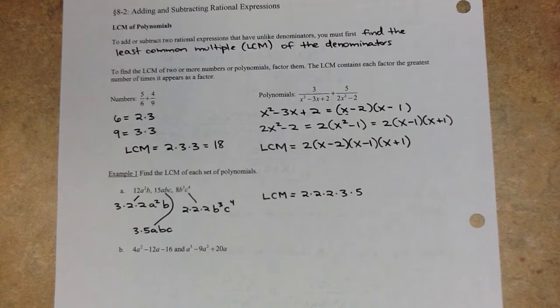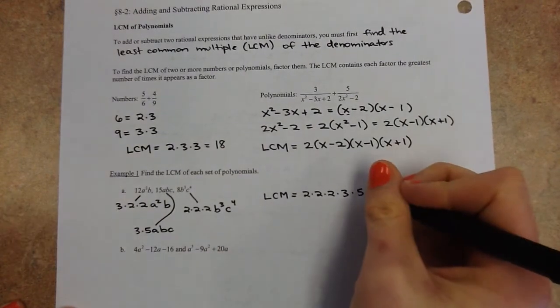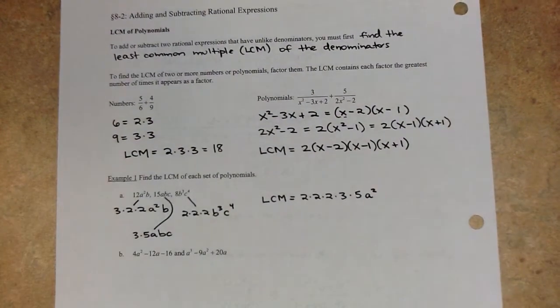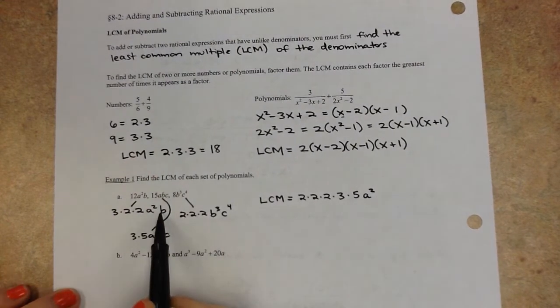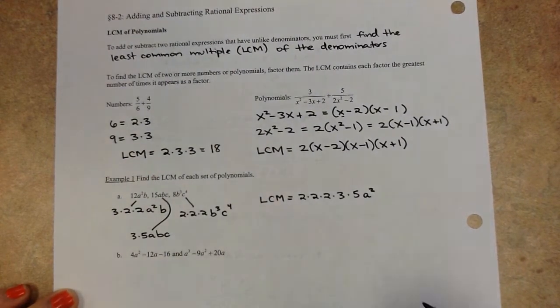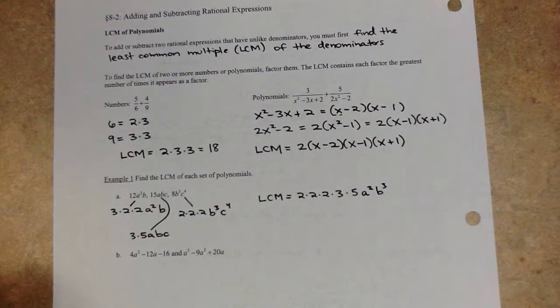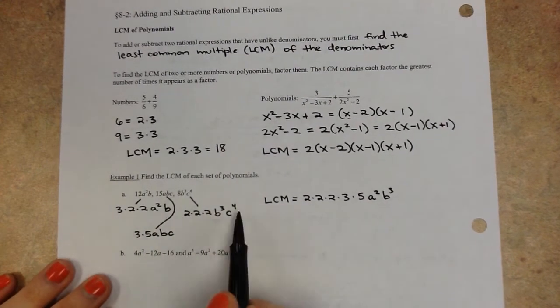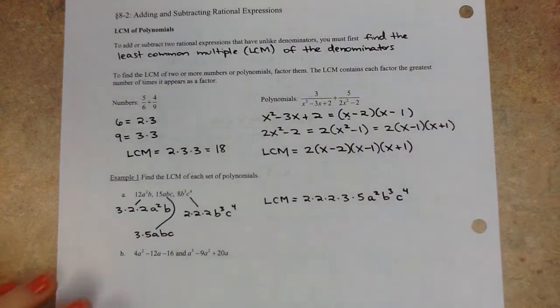Okay, so then for the A, we're looking for the greatest number of times it appears. Twice, once, not at all, so I need it twice. Then for the B, we're looking for the greatest number of times it appears. Once, 3 times, once. So I need it 3 times. And then the C, we are looking for the greatest number of times it appears. Not at all, 4 times, once. So I need it 4 times.